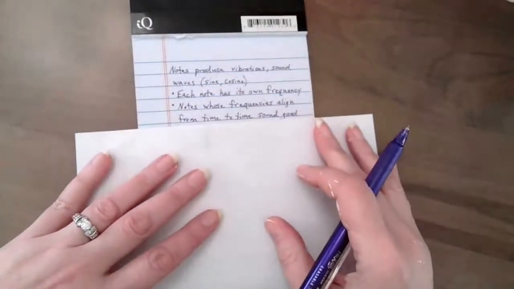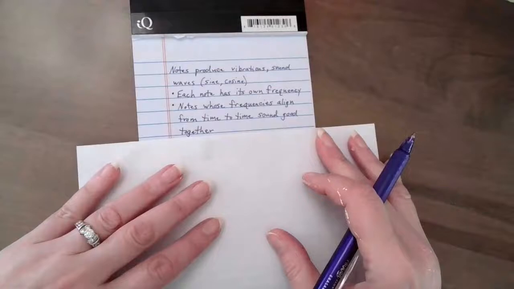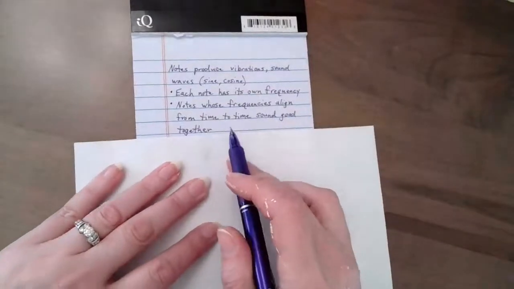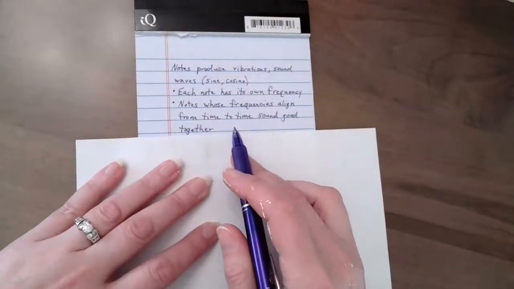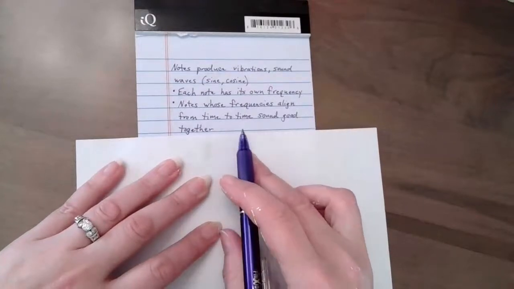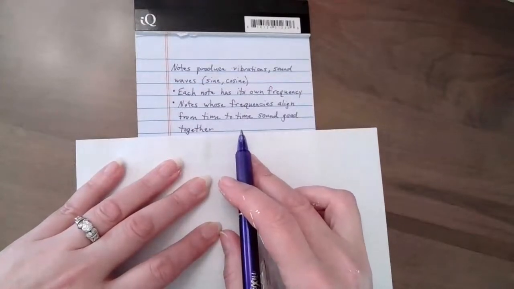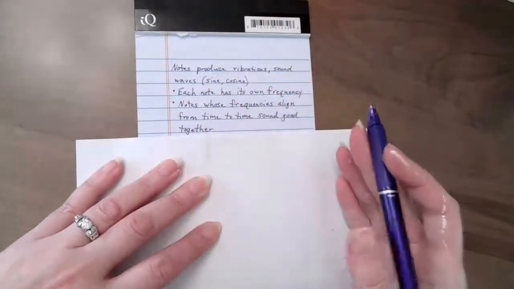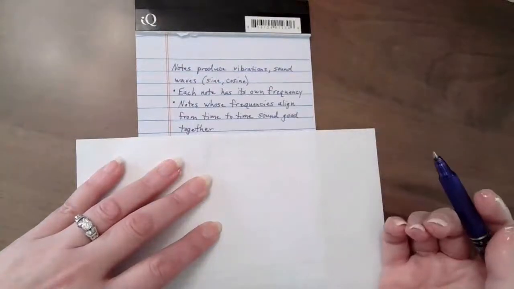Notes whose frequencies align sound good together. So again, if you've ever thought, that sounds nice, I like those notes together, your brain recognizes that the frequencies align. That's why your brain likes them. It's not just because, ooh, it's nice and happy, it's math. Again, even music is math.